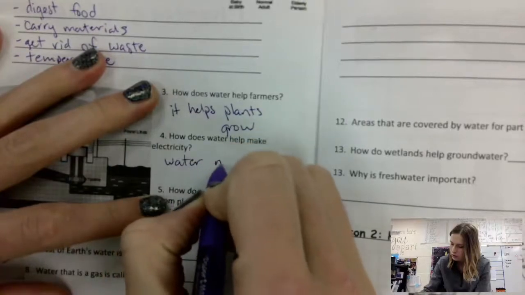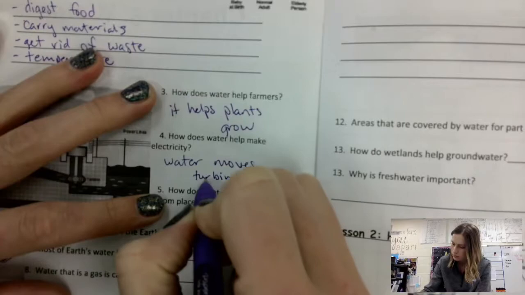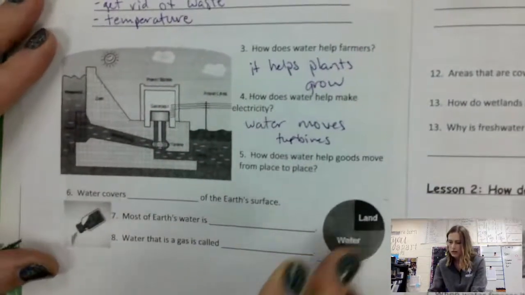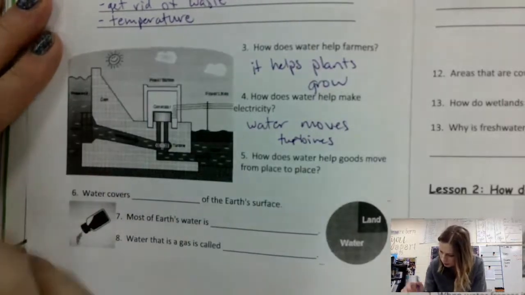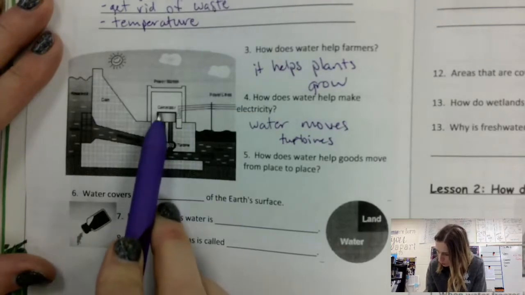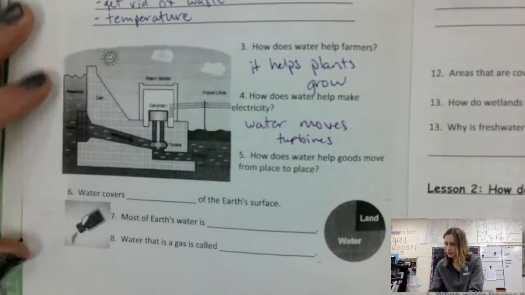Water moves turbines. And those turbines help to create power, like you can see here. This water comes from this reservoir, and it comes down here, it turns this turbine, which generates power so that when you plug something into your outlet, it works.